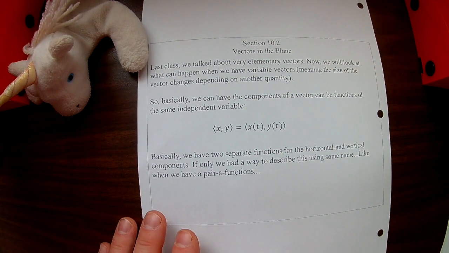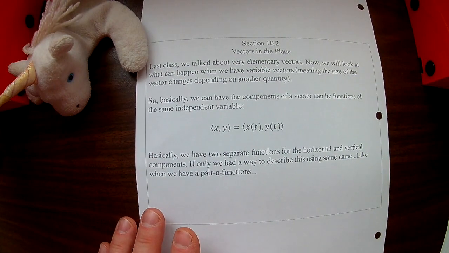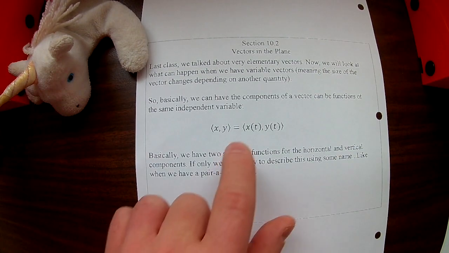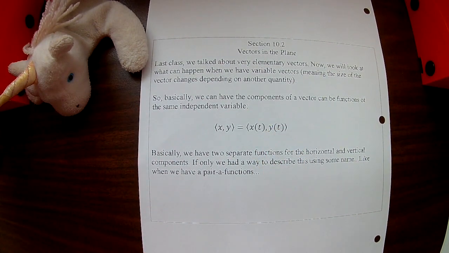Last class, we talked about very elementary vectors. Now, we will look at what can happen when we have variable vectors, meaning the size of the vector changes depending on another quantity, most likely time. So basically, the components of a vector can be functions of the same independent variable: (x, y) equals (x of t, y of t).